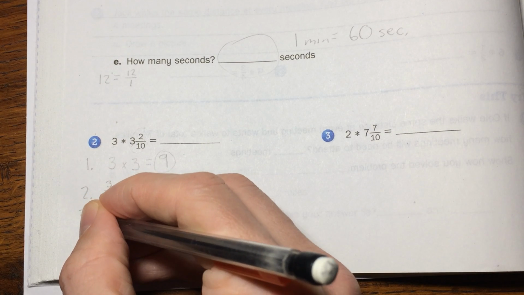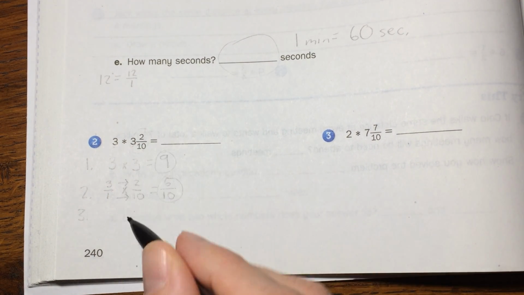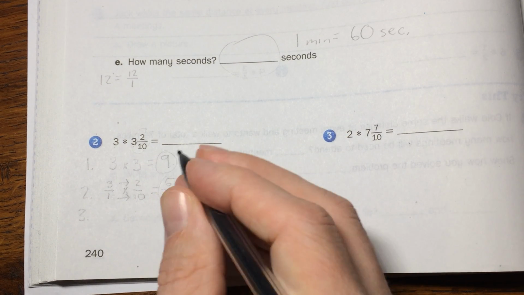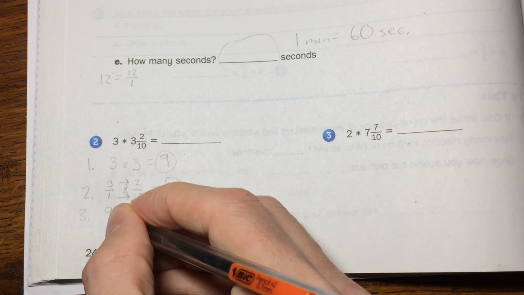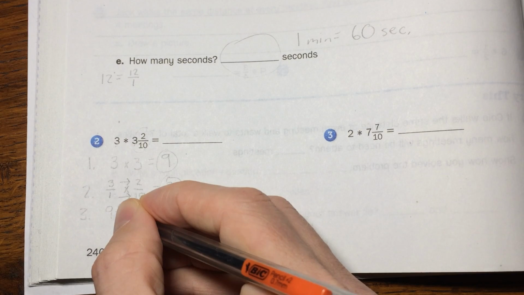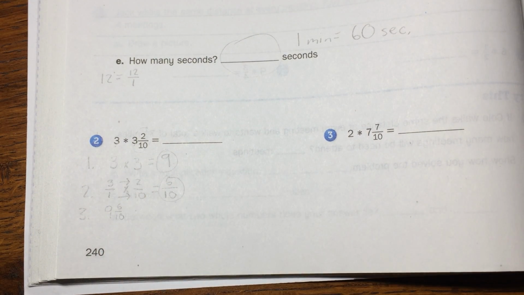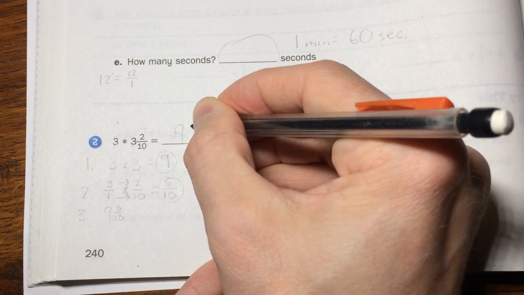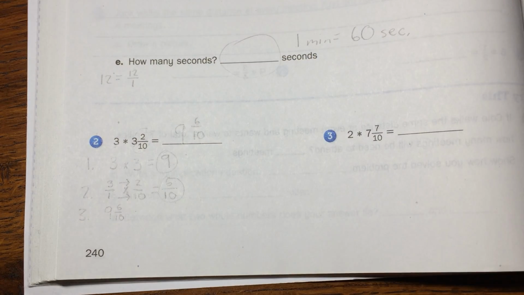After you find your whole number, 3 times 3, and your fraction answer, 3 over 1 times 2/10, you're going to combine them, and you're going to get 9 wholes and 6/10. And you're done. Okay, we're going to put that right here. And hopefully that's a quicker and easier way for you guys to follow along and master the whole number times a mixed number learning goal today.